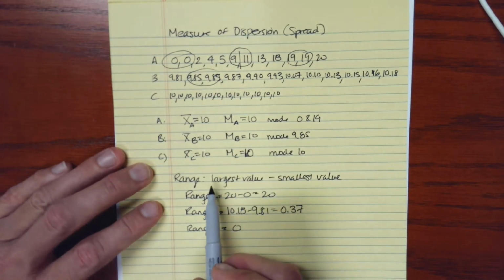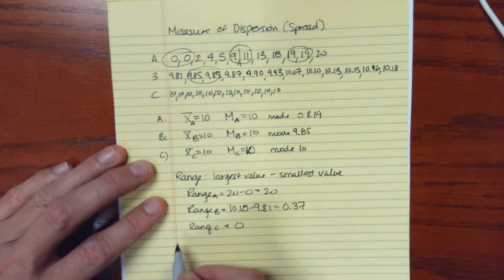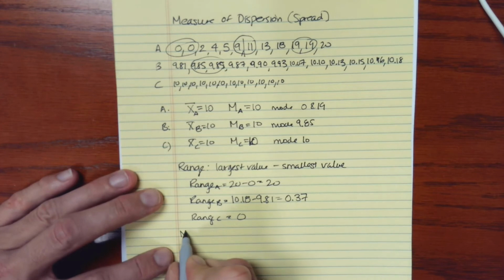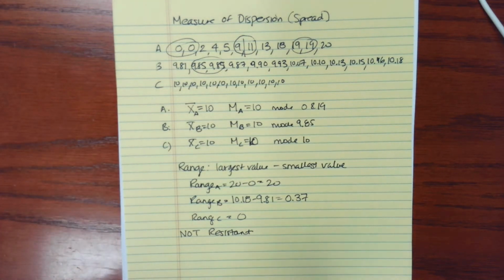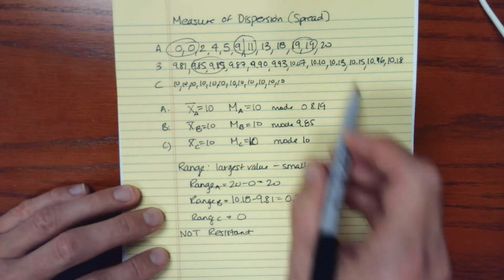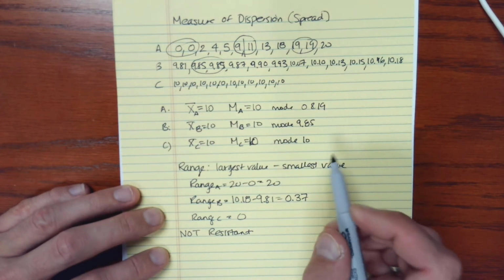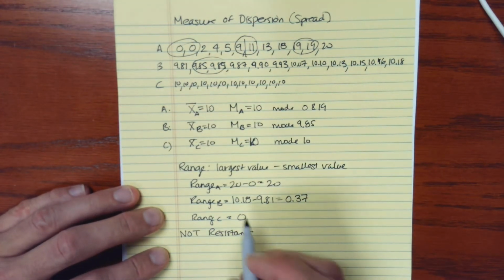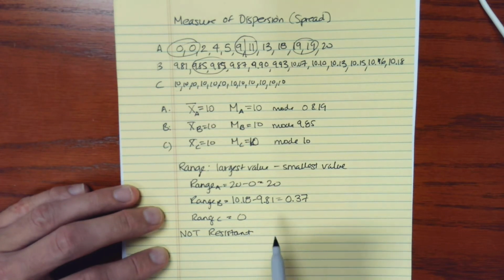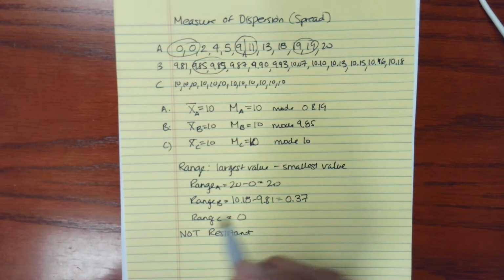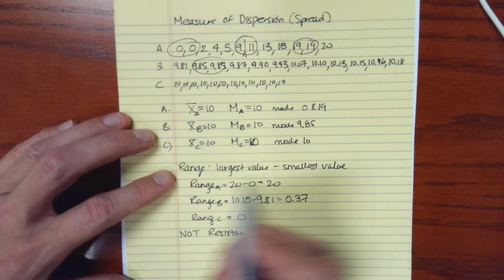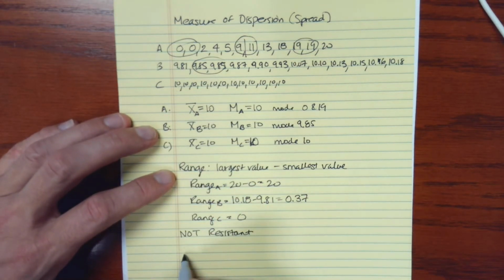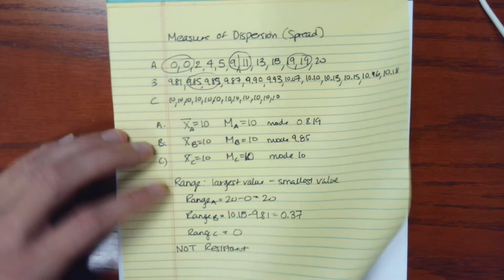An issue that may arise with the range is that it is not resistant. You may recall that when we say a summary of data is not resistant, that means extreme values may have an effect on this measure. So we have another option in addition to range, and that is the standard deviation.